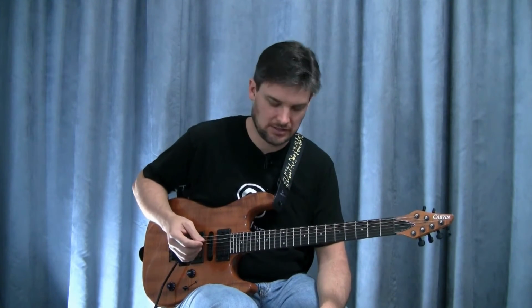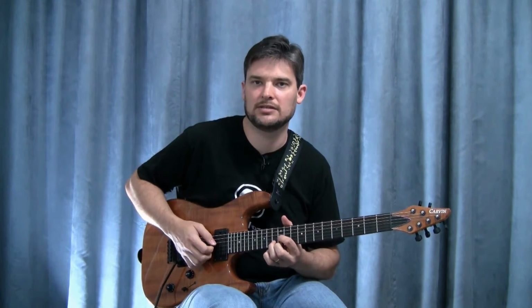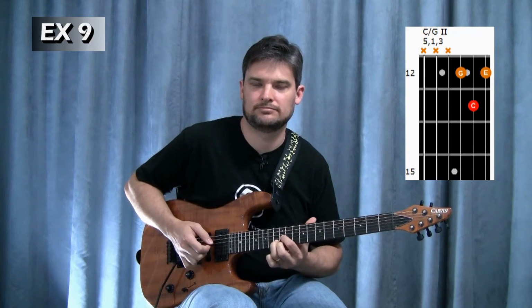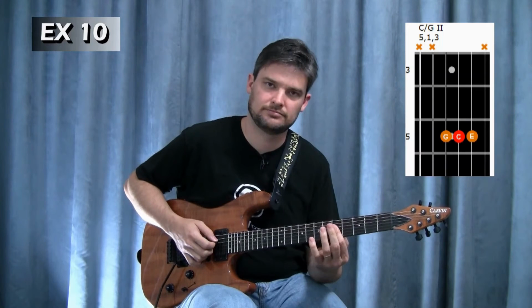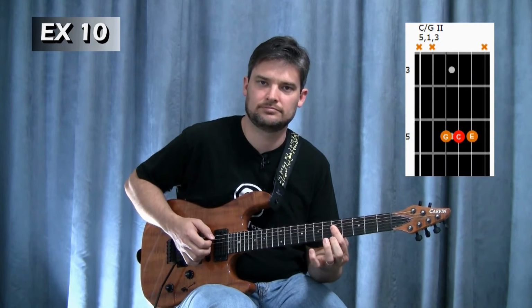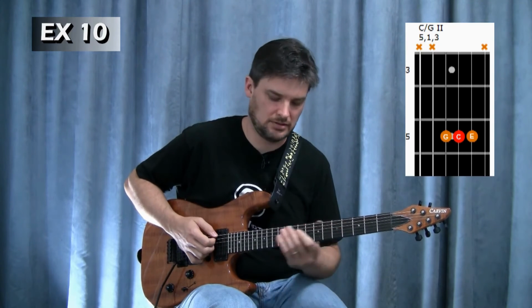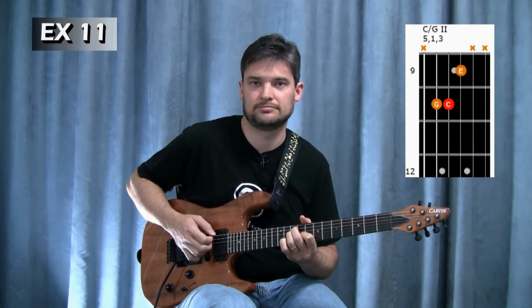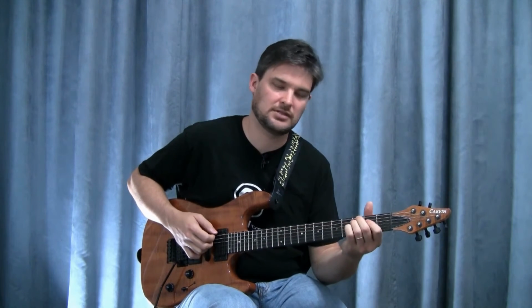Now the second inversion is built off the fifth, so it would be voiced 5, 1, 3, or G, C, E. So on string sets 1, 2, and 3, that would be like this. Then 2, 3, and 4. 3, 4, and 5. And then 4, 5, and 6.